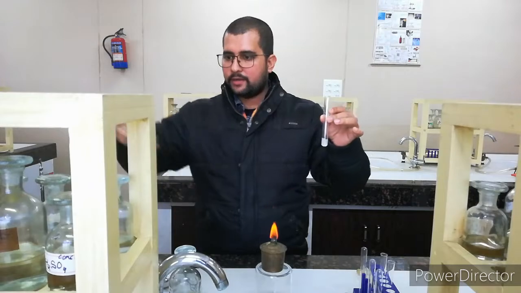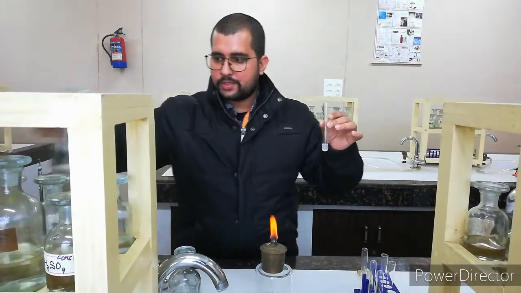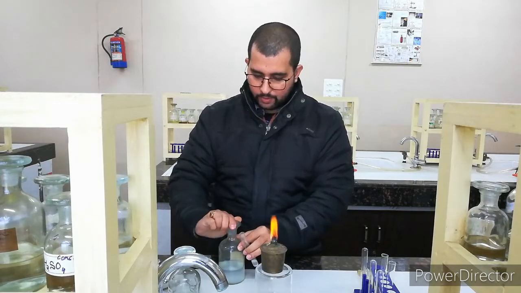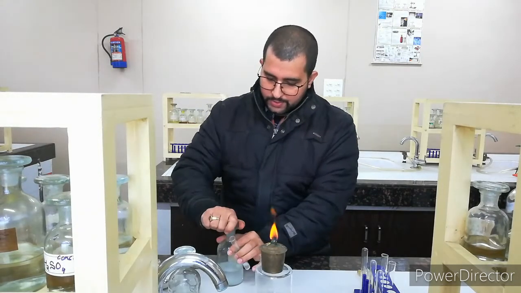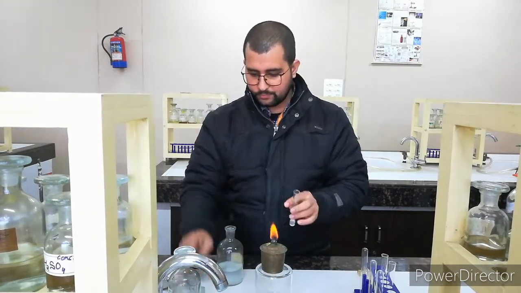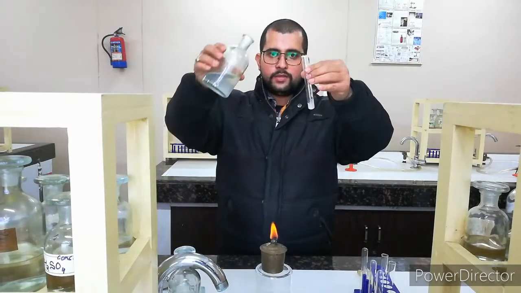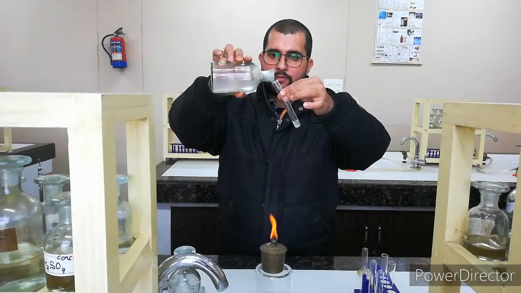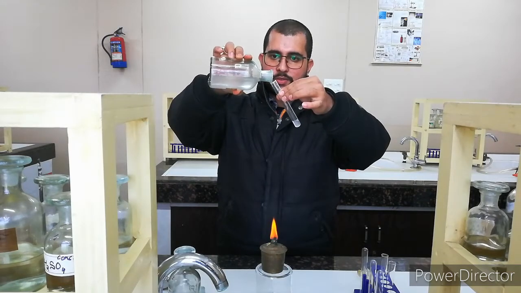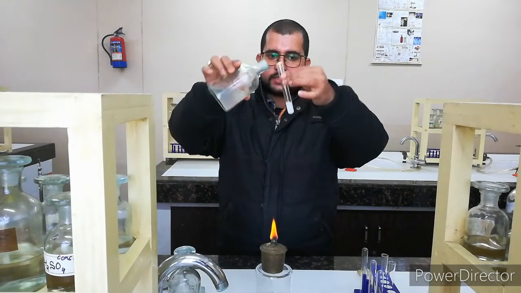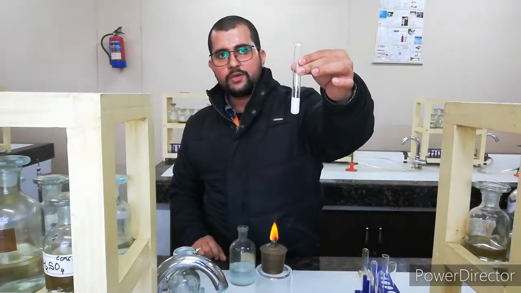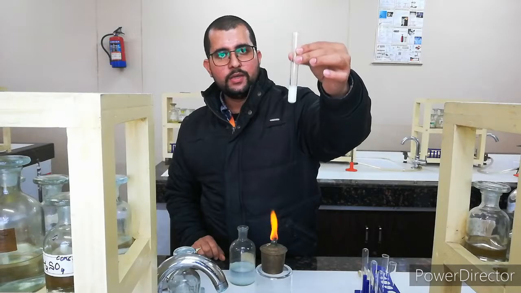So I am going to add barium chloride. This is your barium chloride, and I am going to add a little bit, and we will observe whether sulfate is present or not. Just a moment, observe carefully. I am adding BaCl2 slowly and we will observe here. Yes, you can observe it. White precipitate is appearing here. So it means in this given sample sulfate is present, right?